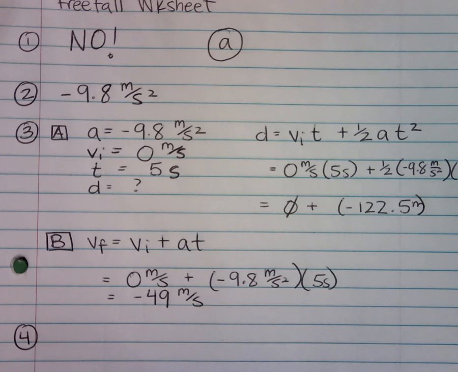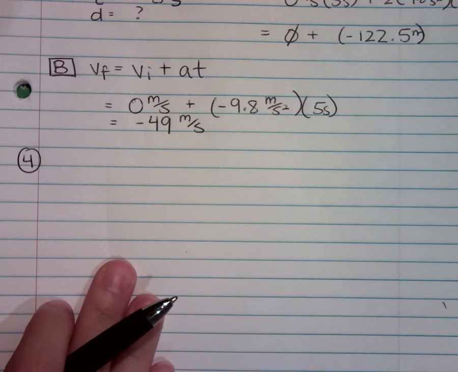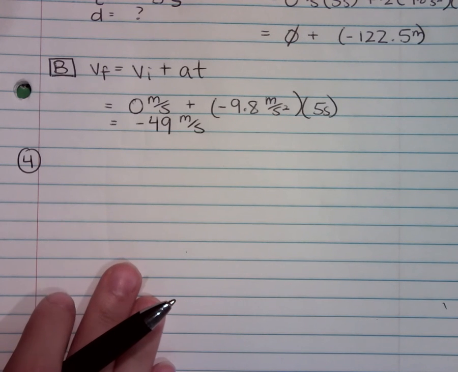Pippin knocks a bucket down an empty well. He counts 7.2 seconds before the bucket hits the bottom. How deep was the well? Alright, so Pippin knocks an empty bucket down a well, 7.2 seconds before it hits the bottom. How deep was the well?